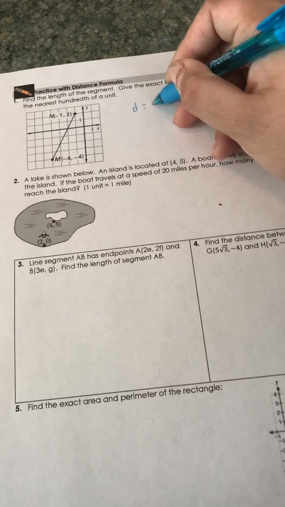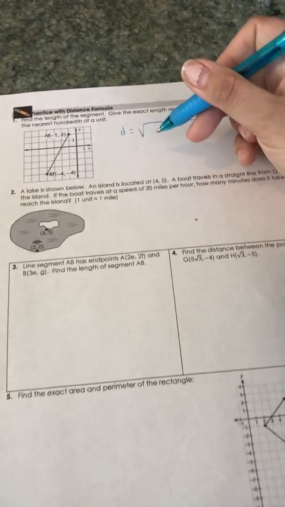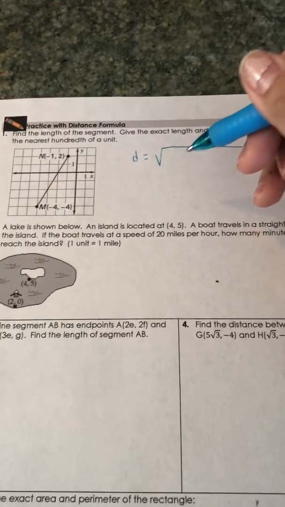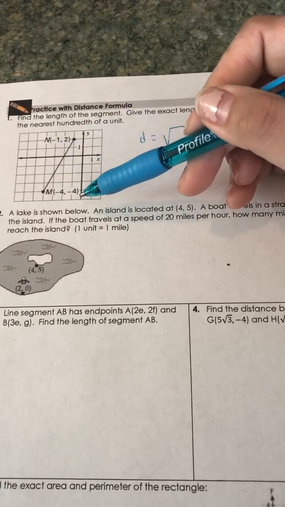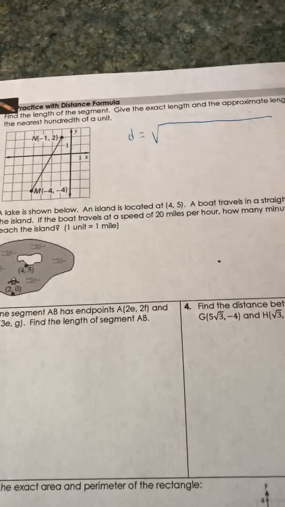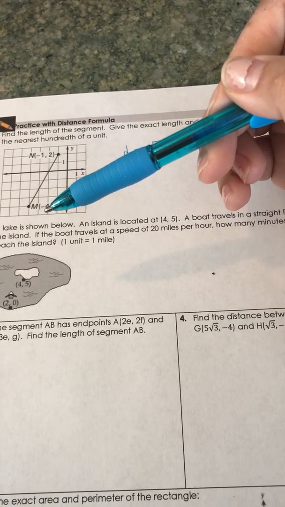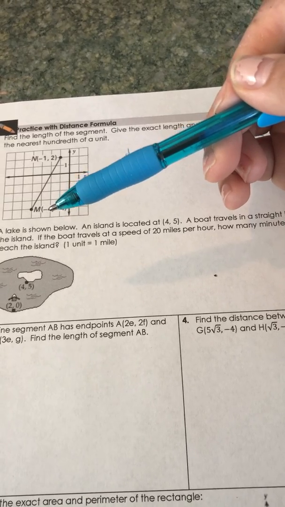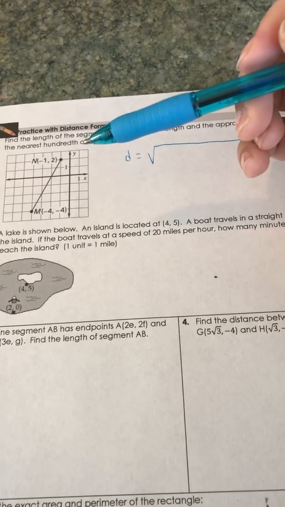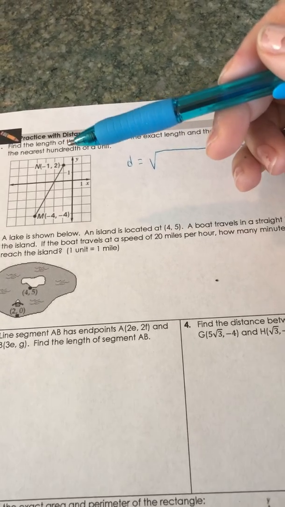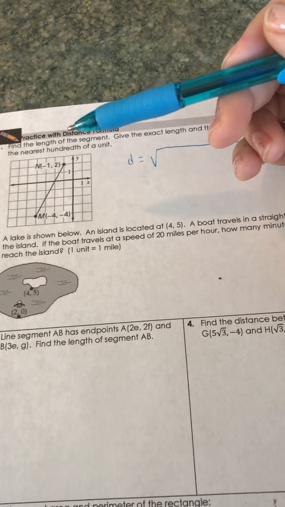So d equals, remember the distance formula says take the square root of the x's subtracted and squared, and then the y's subtracted and squared. Now it really doesn't matter the order that you subtract your numbers, because when you subtract numbers and then square them, the sign remains the same. So if I had just done -1 minus a -4 and squared it, versus -4 minus a -1 and squared it, I would get the same exact answer. So it's not like how slope formula was, where you had to be careful about which one was y2 versus y1 and then x2 and x1.